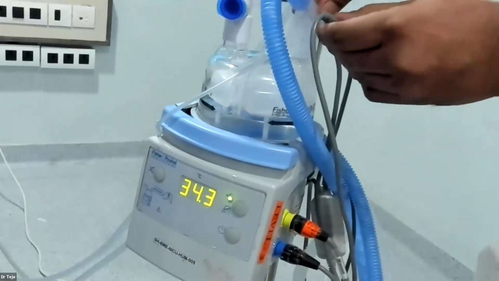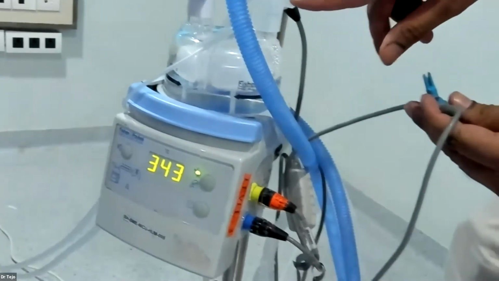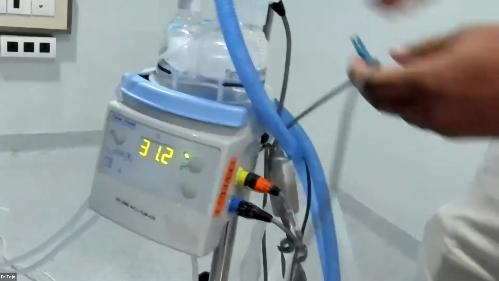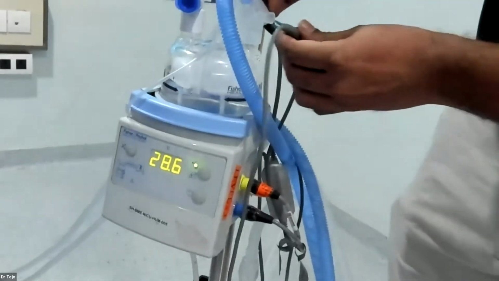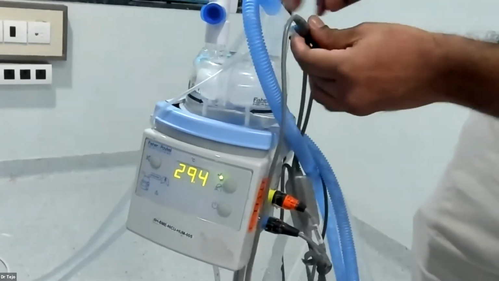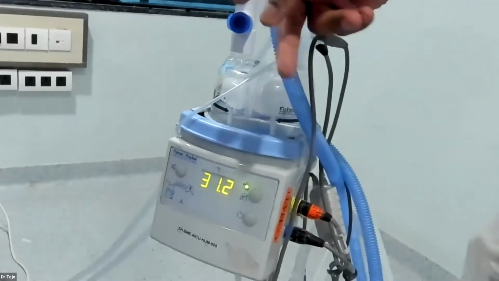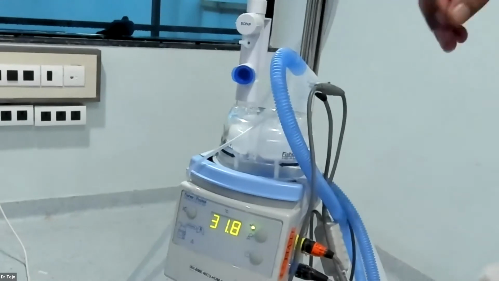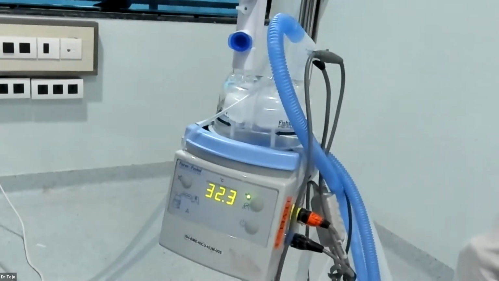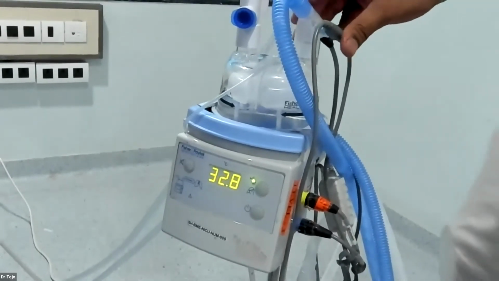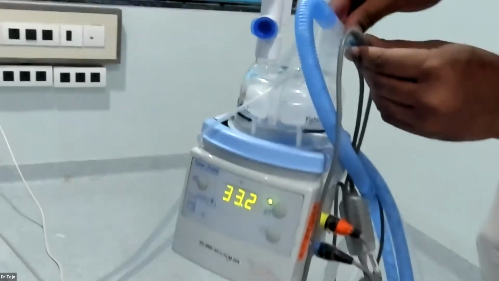But when there is no gas flow here and it is leaking from here, usually the temperature drops down. So when the temperature is dropping down, you can cross check whether this is connected properly or not. Is there any leak from here or from here, or from the blender or anything? If there is any leak, you can cross check that. So this is the chamber probe alarm.